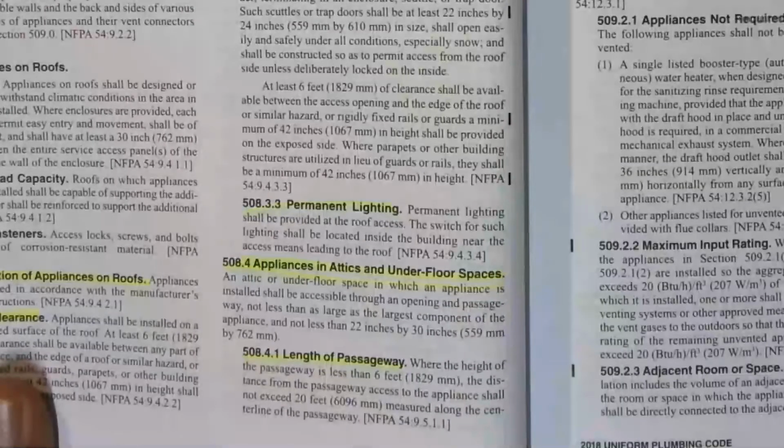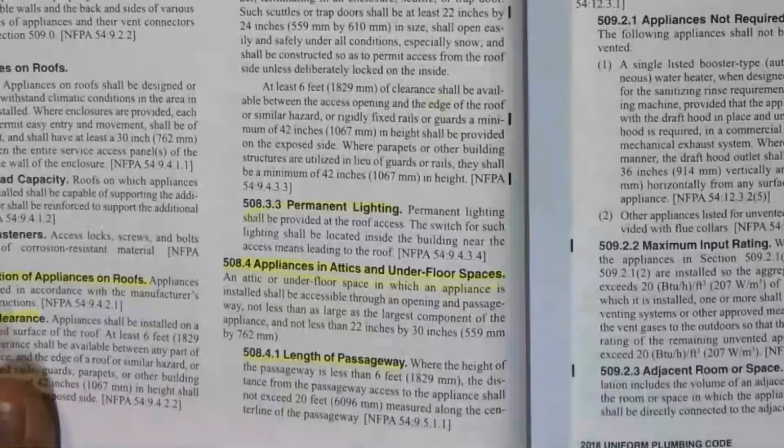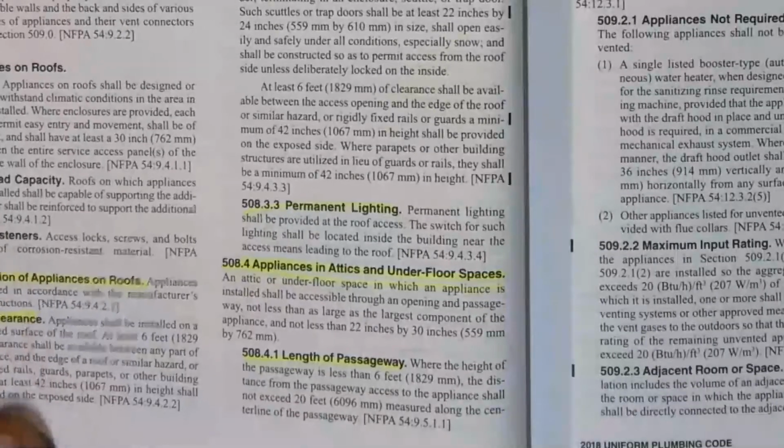So if I need to get into the attic, okay, it can't be less than the largest part of the water heater. So if my water heater is 36 inches in diameter, guess what my access has to be? At least 36 inches, okay? Because if it's not, you're never getting it out, and you're never going to replace it.